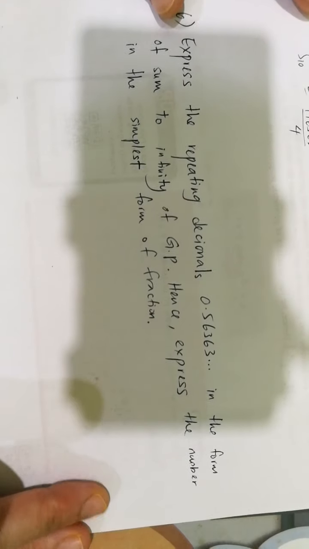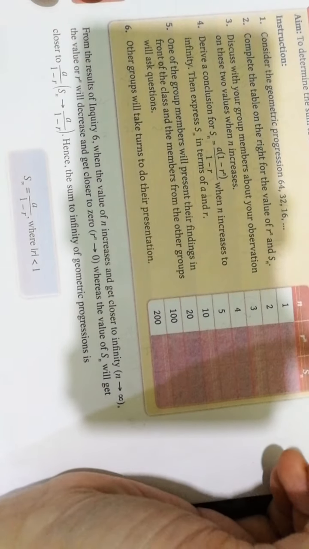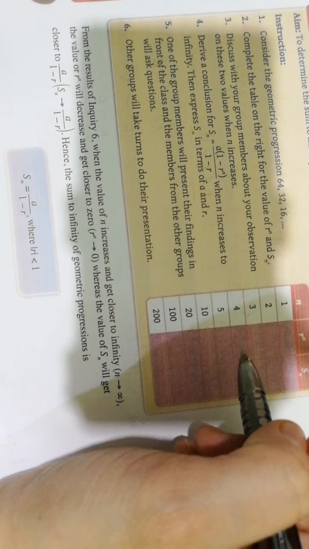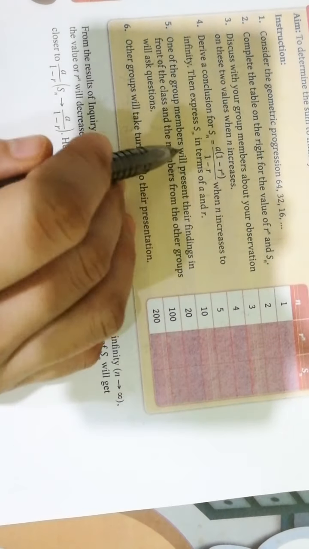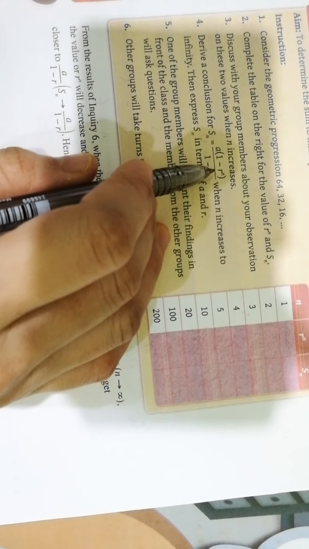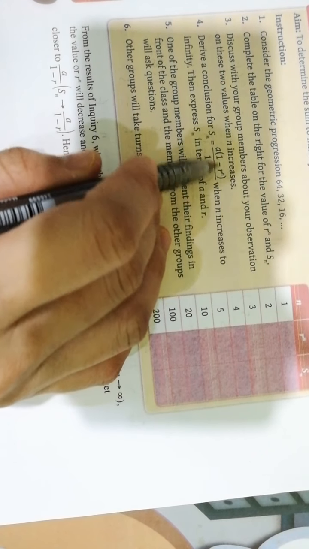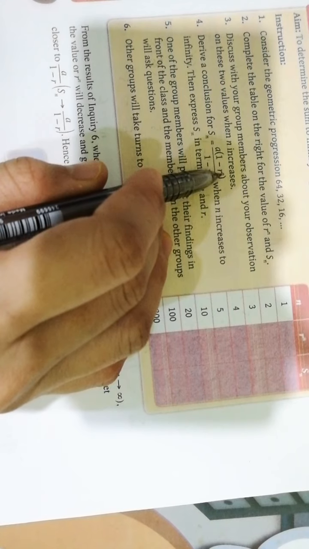Sum of infinity is a new thing for you, so we have to prove it. I take it from your book, where we have proof that when the r power n gets bigger and bigger, it will go near to 0. So when we have this near to 0, a bigger number, this one will become 0. It's very easy to prove actually.